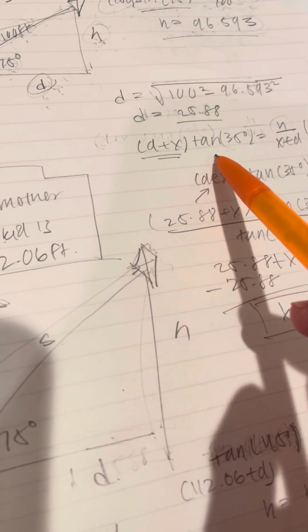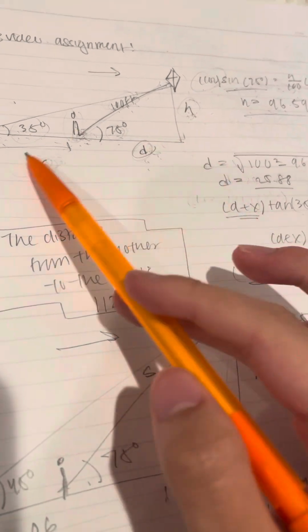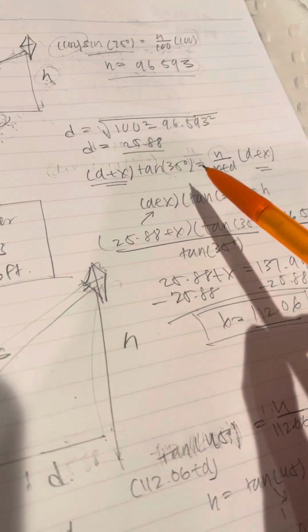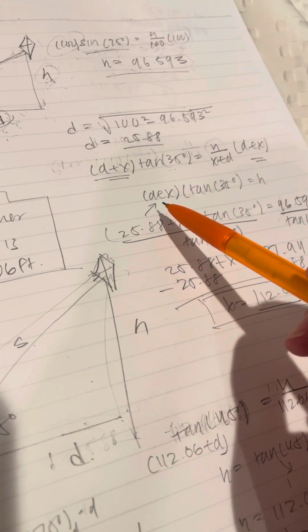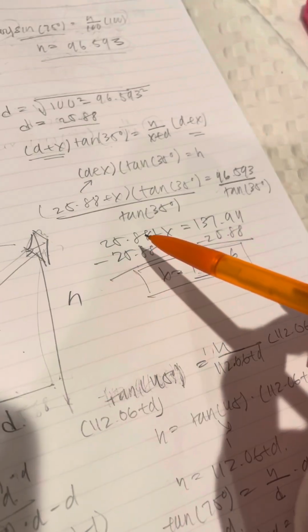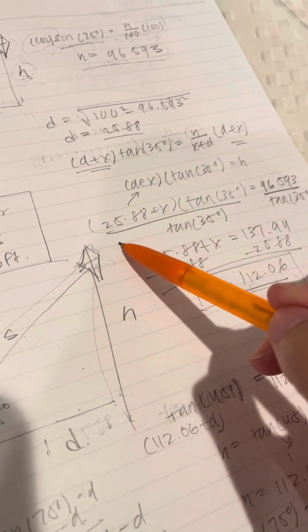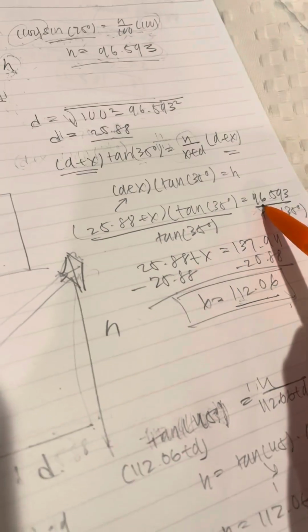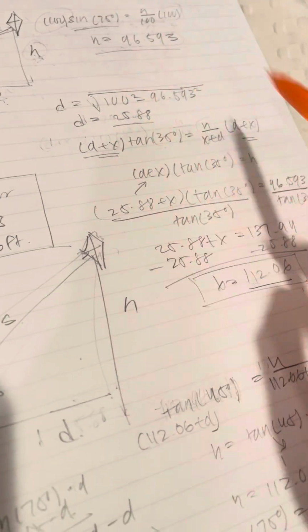And then I went to the mom here, right? So then I did tan 35 equals h over x plus d, opposite over adjacent. And then I multiplied x plus d to both sides to isolate h. Because I found d, I plugged in d, and I also found h, so I plugged in h.